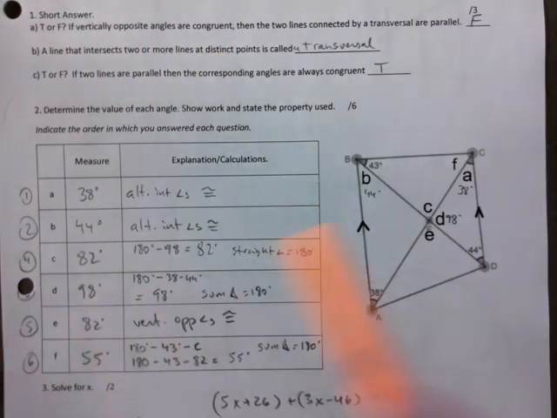If vertically opposite angles are congruent, then the two lines connected by the transversal are parallel. That is false. Vertically opposite angles do not guarantee lines being parallel. Vertically opposite angles are always congruent, but they don't guarantee that lines are parallel, right?